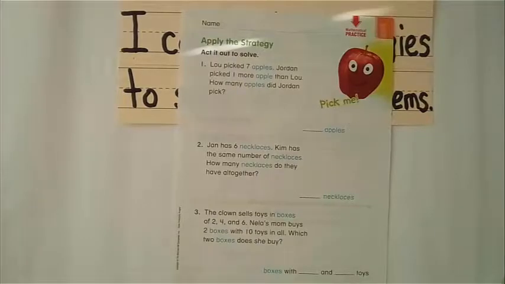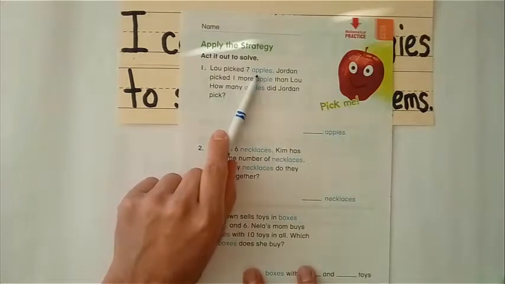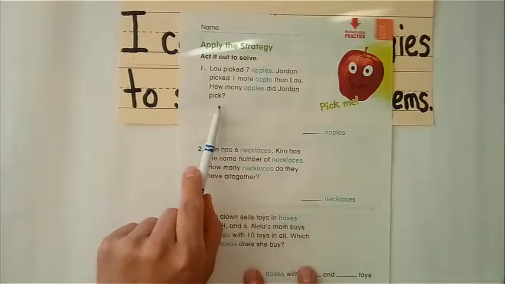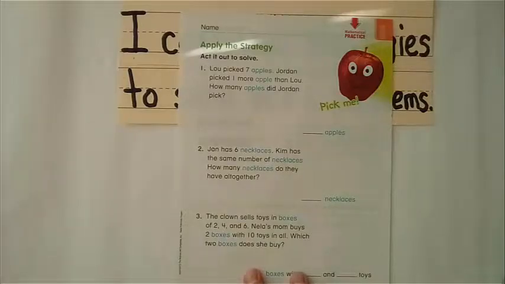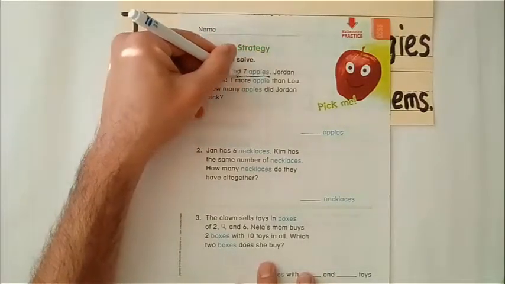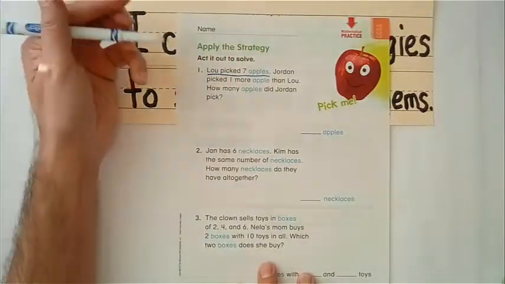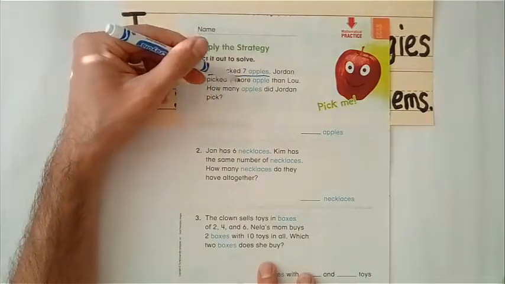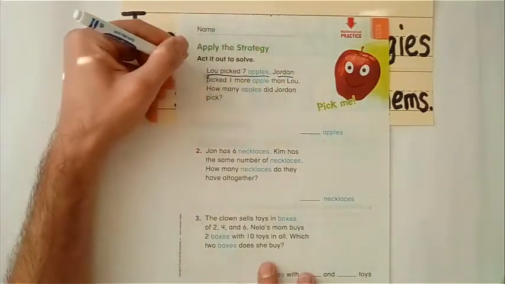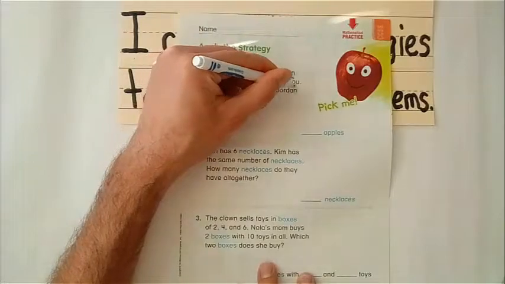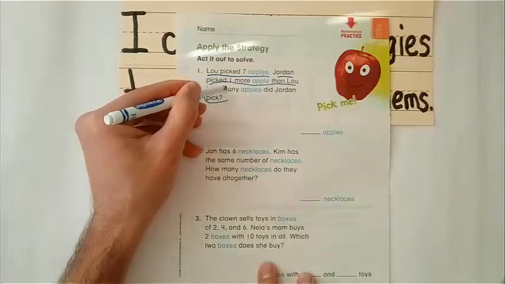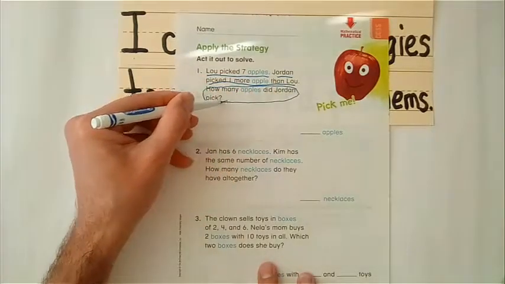245. And it says, Lou picked 7 apples. Jordan picked one more apple than Lou. How many apples did Jordan pick? Well, let's do our strategy first. We have to underline. Lou picked 7 apples. I'm going to underline that. I know how many Lou picked. Jordan picked one more apple than Lou. So let's underline that. Jordan picked one more apple than Lou. How many apples did Jordan pick? I'm going to circle that because it has a question mark, and that's my question. That's what I want to know.